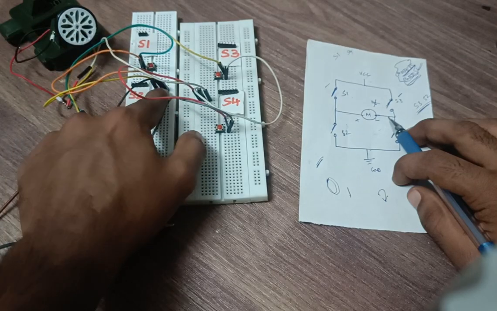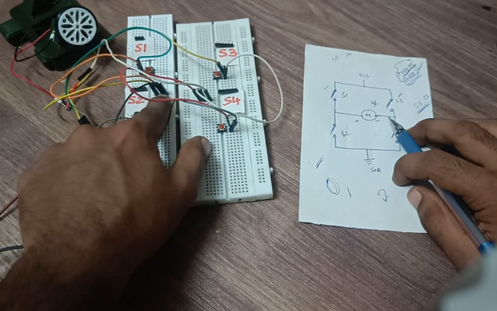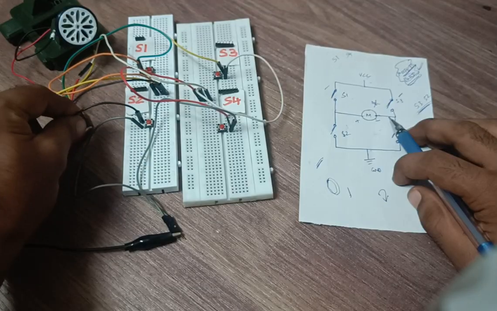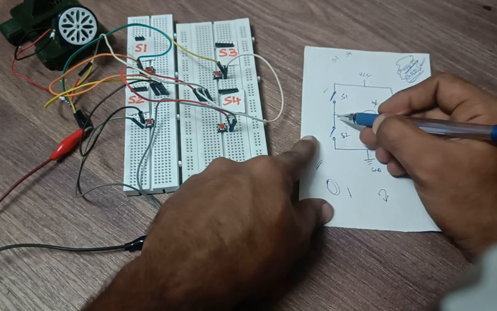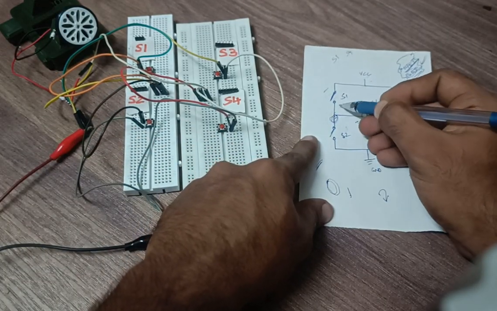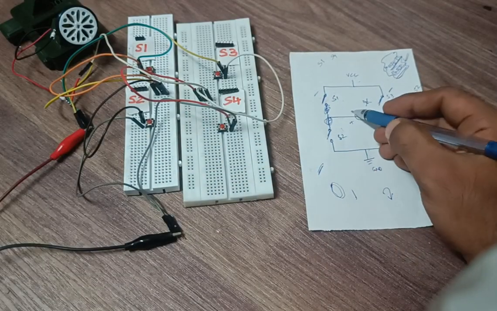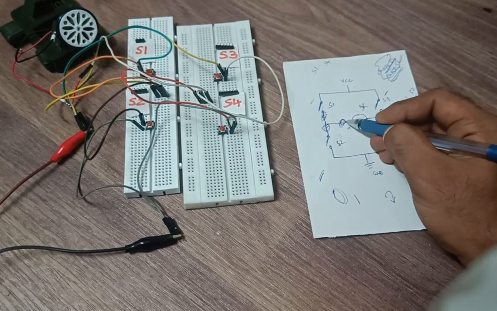Okay, I have connected here. From here I have made a connection to S2's first terminal. Okay, this is the thing. Black one is this, orange one is this. Okay, and here I need to make a connection to the motor's terminal.